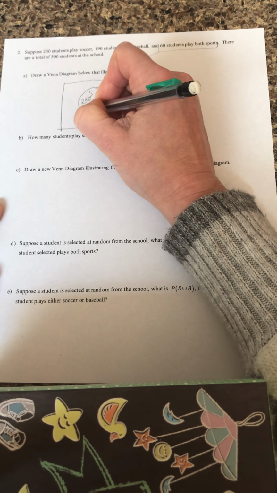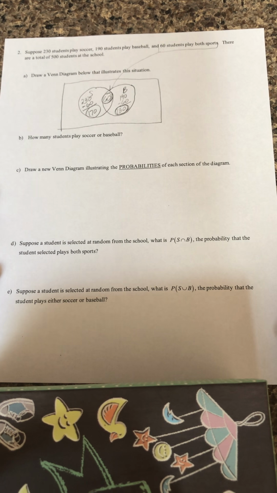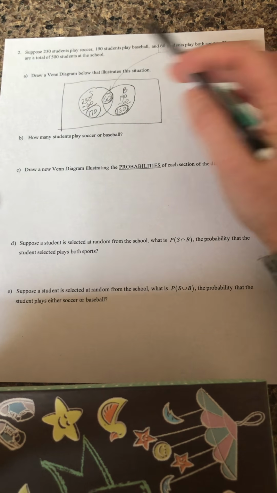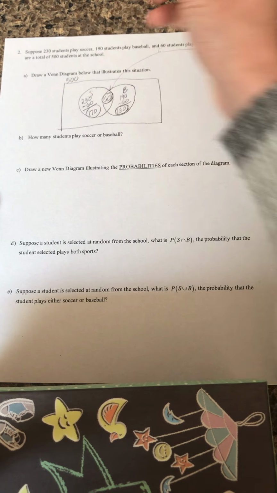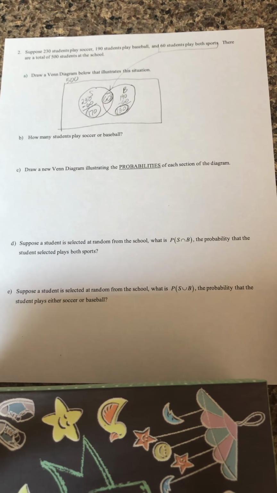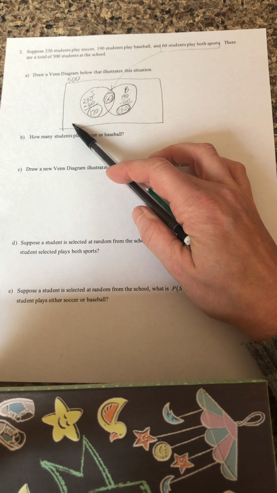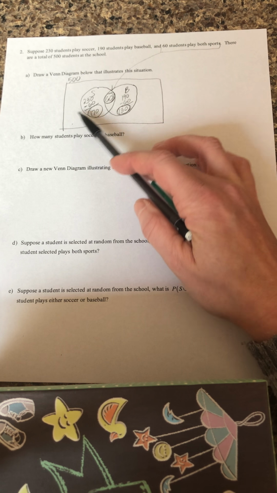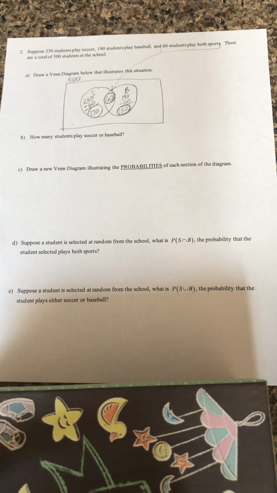So that's going to give us a total of 170 students that play soccer but not baseball. Okay? We have a total of 500 students at the school. Sometimes I put the total on the outer edge of the rectangle. And I do like to find the number on the outer edges of the circles, but inside the rectangle. So that would be students that don't play soccer and they don't play baseball, right?